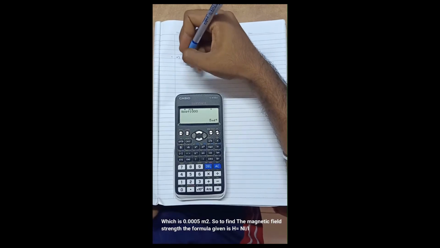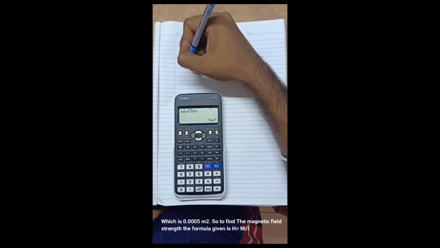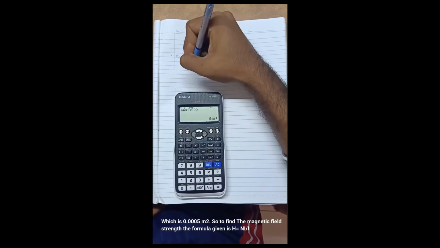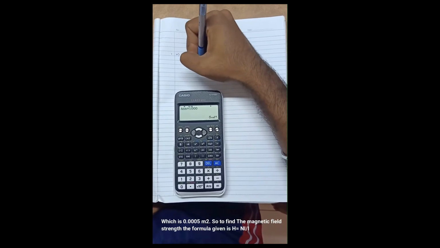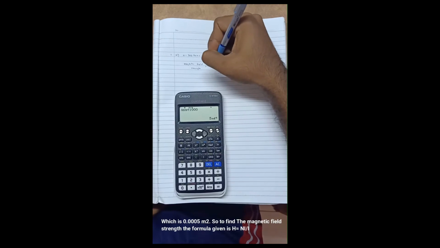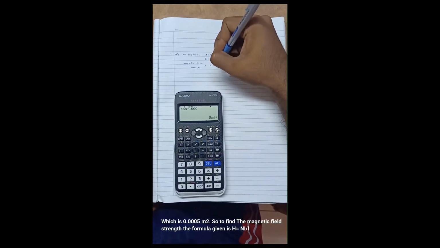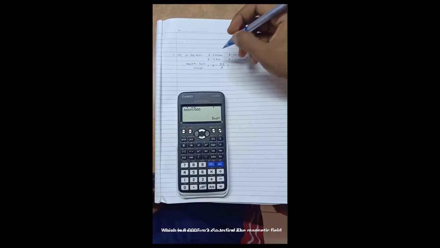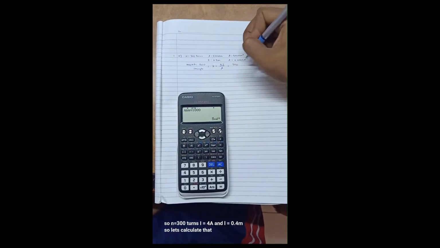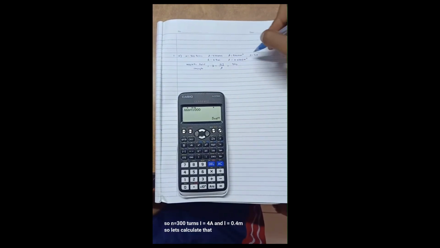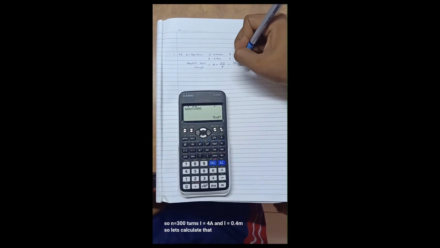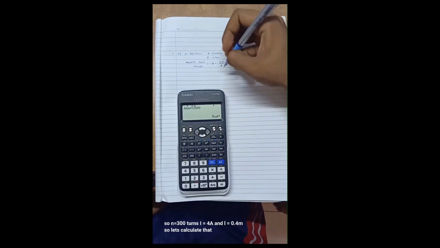So to find the magnetic field strength, the formula given is H equals Ni over L. So N is 300 turns, I is 4 ampere, and L is 0.4 meter.